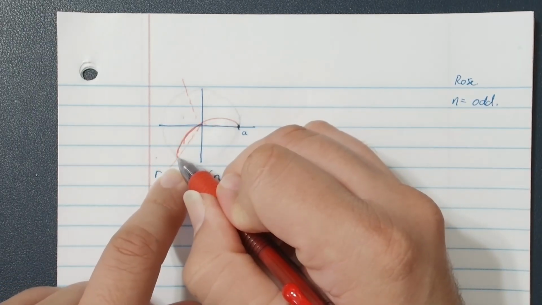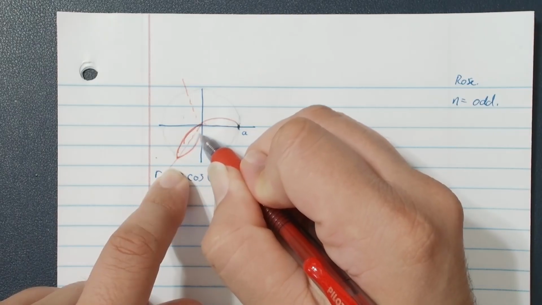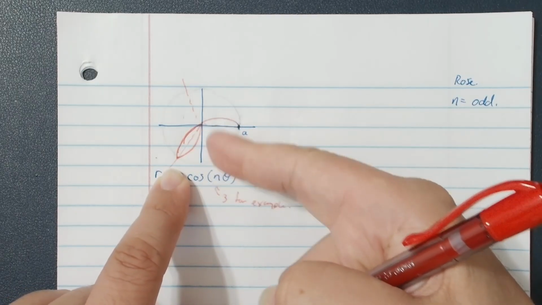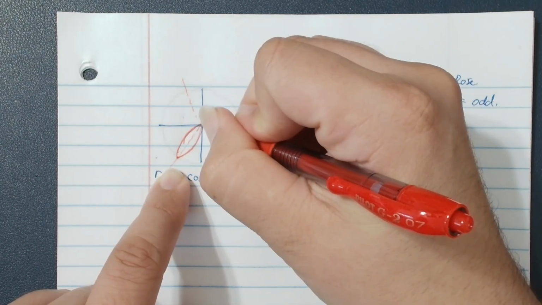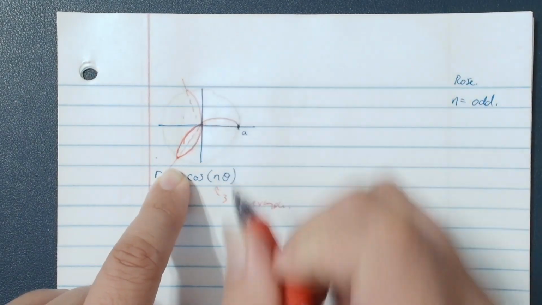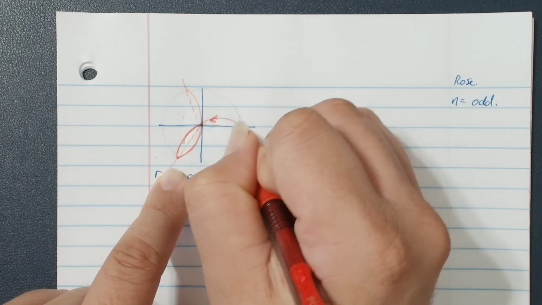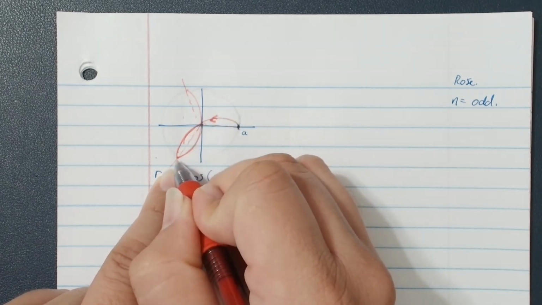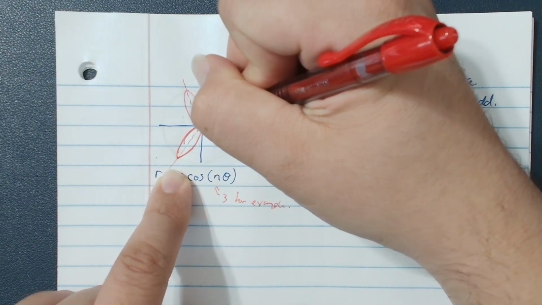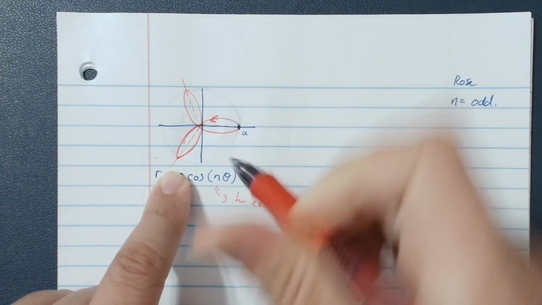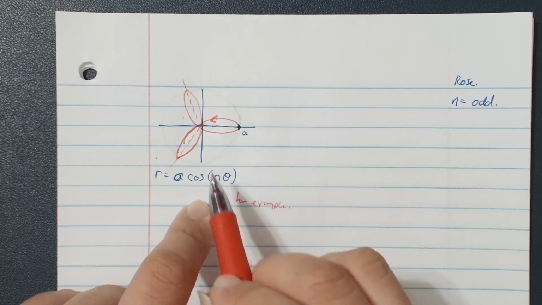Now once you reach this point, you're going to double back. You're going to go back this way and pass back through the pole. Don't cross this line right here. You're just going to go straight back up, cross your pole, and go to the end of your third petal. Remember, each of these graphs has an orientation, so you do have to follow it in the right direction. So from here, go down, then back up, and then finally back down through the pole and back out to your starting point. And this is an example of a rose. In this case, it's specifically a 3-petaled rose.